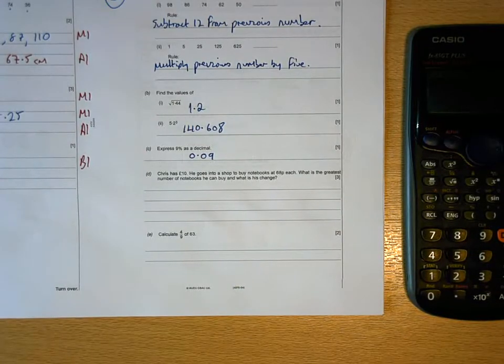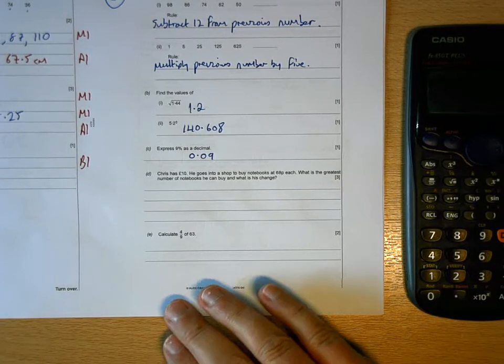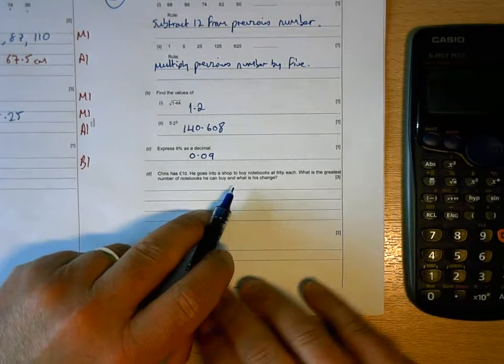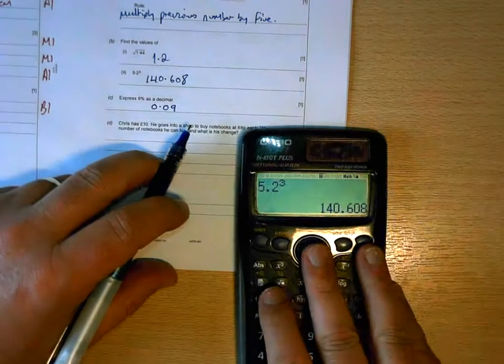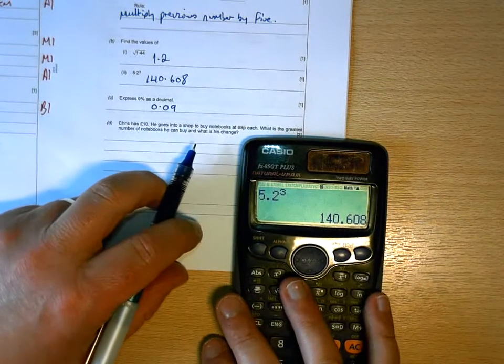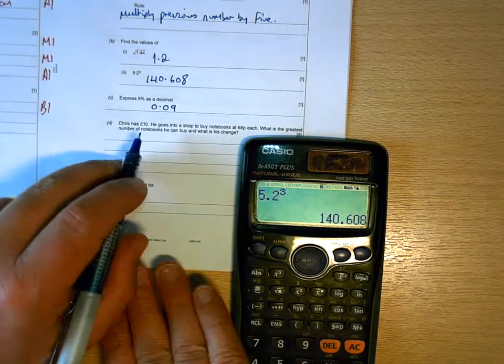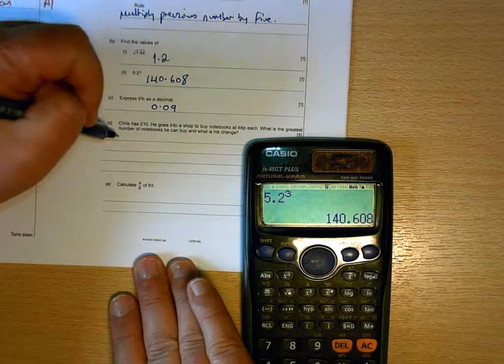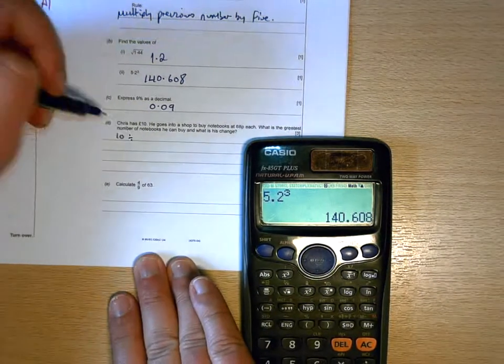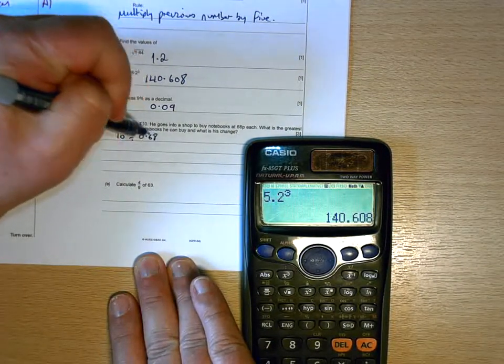Chris has £10. He goes into a shop to buy notebooks costing 68 pence each. What is the greatest number of notebooks he can buy, and what is his change? So again, with this question, you need to be clear that you're working either in pence or in pounds. I prefer to use pounds, so I'm going to see how many times 0.68 goes into 10.